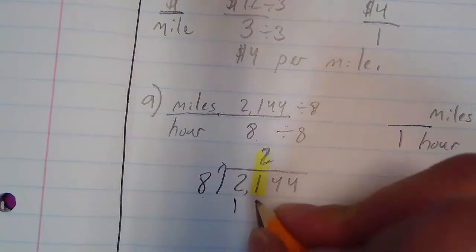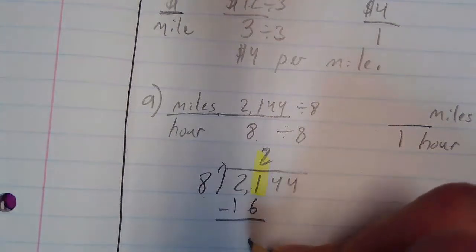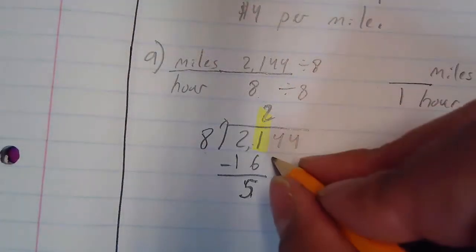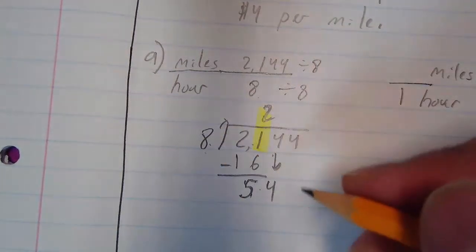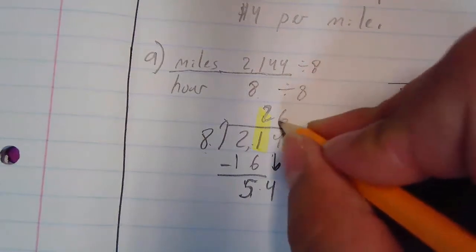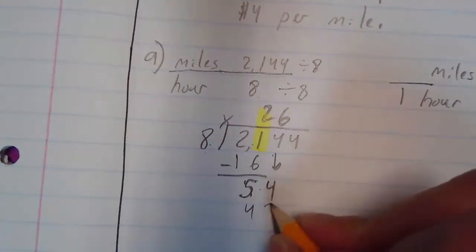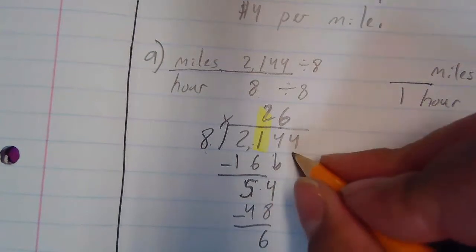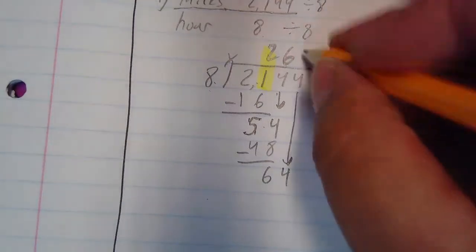So, 8 times 2 is 16. You subtract. 21 minus 16. 17, 18, 19, 20, 21. That's 5. I know I didn't regroup this time. But I think you understand what I did with that. All right? Bring down the 4. Same thing. How many groups of 8 can you make from 54? Not 7, not 6. By all means, please use your times table chart if you need it. 8 times 6 gives me 48. I subtract. I bring down the 4. How many groups of 8 can I make from 64?